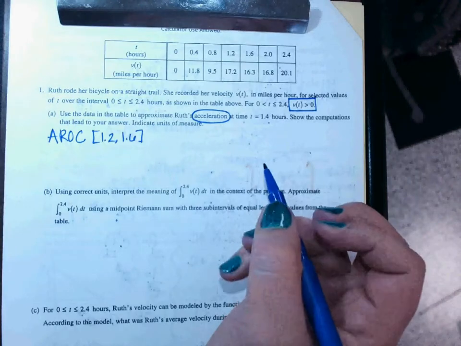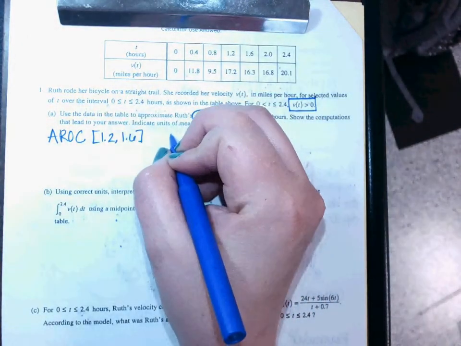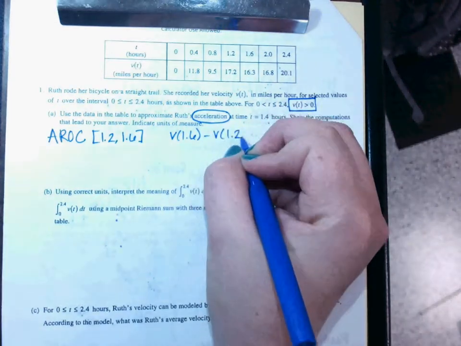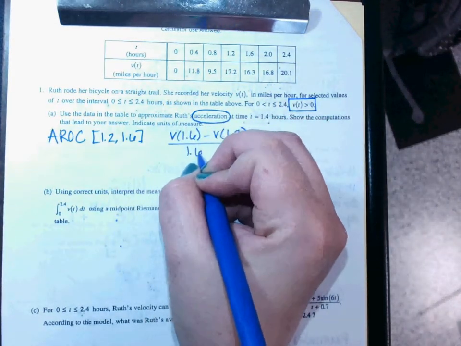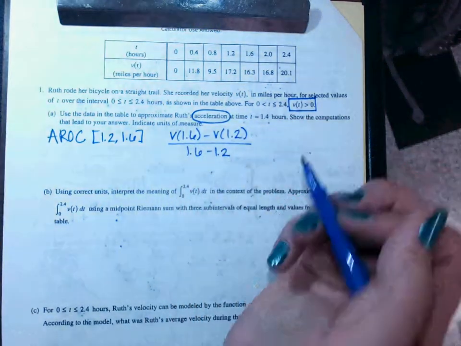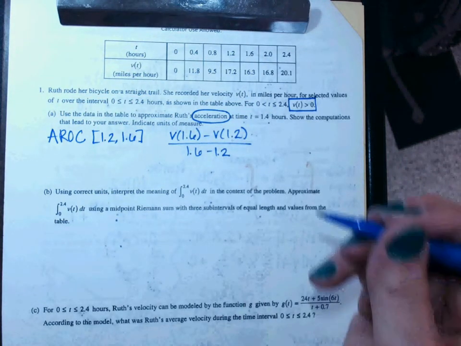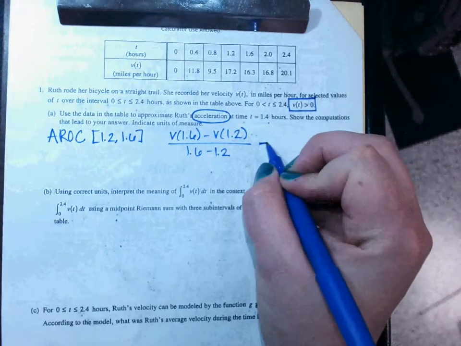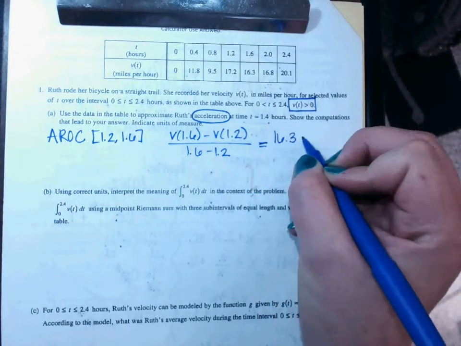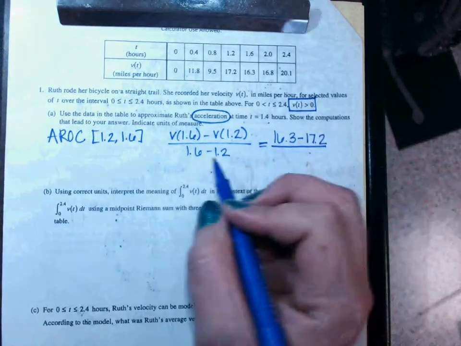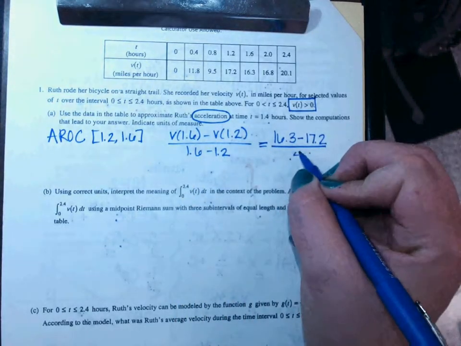Can I put F of 1.6? No, V of 1.6. V of 1.2. 1.6 minus 1.2. Okay? V of 1.6 is what? Okay, 16.3 minus V of 1.2 is 17.2. 1.6 minus that is 0.4.